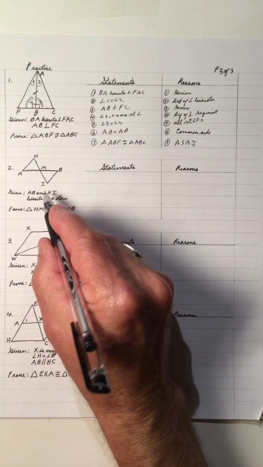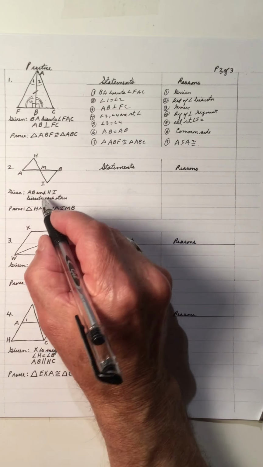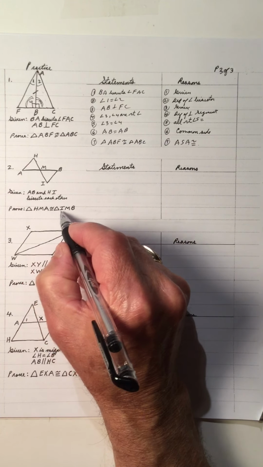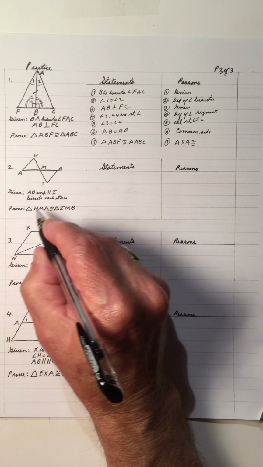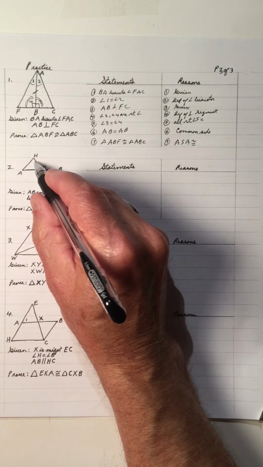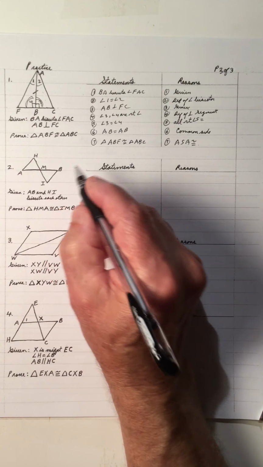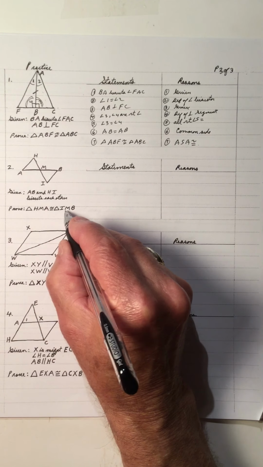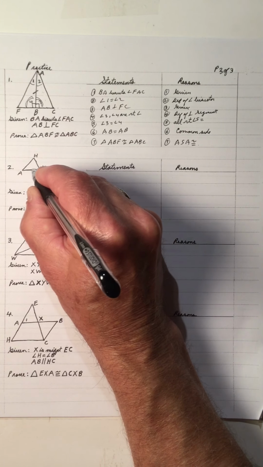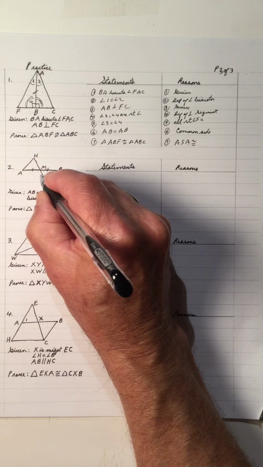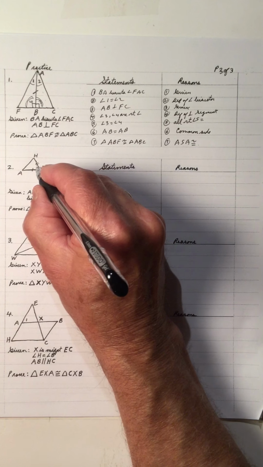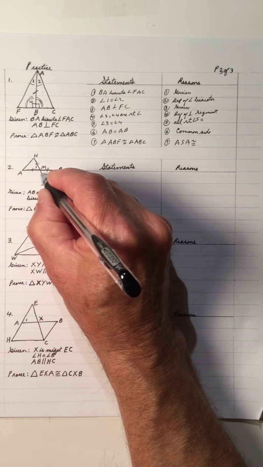Number 2, I have a diagram. AB and HI bisect each other. Prove that triangles are congruent. Okay, so HM, notice the triangles. I got HM going with IM. HM goes with IM. That makes sense. And I got MA going with MB. So I got bisectors. So if they bisect each other, that means that MA equals MB, MH equals MI, because they bisect. I got two sides equal.